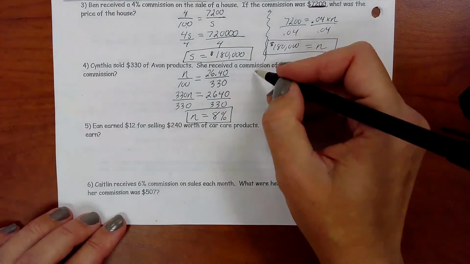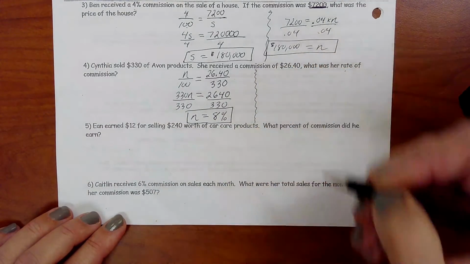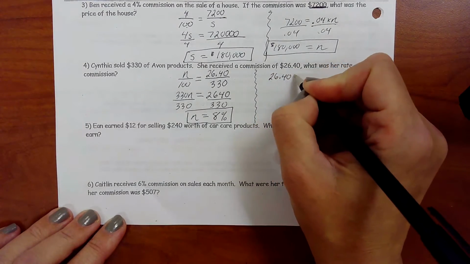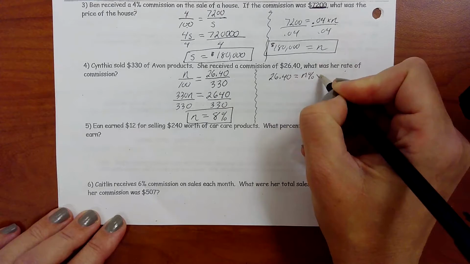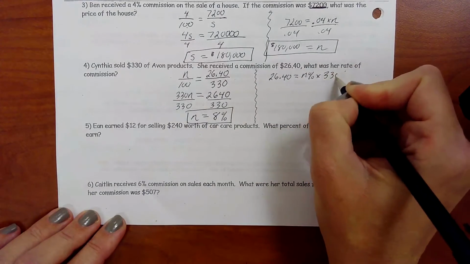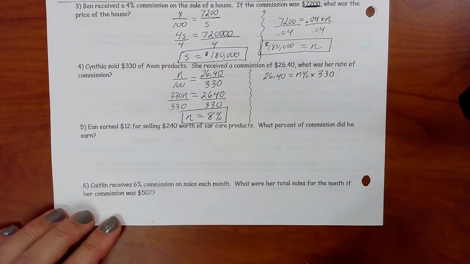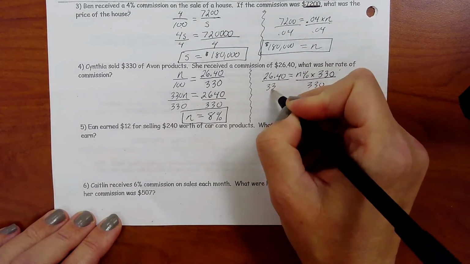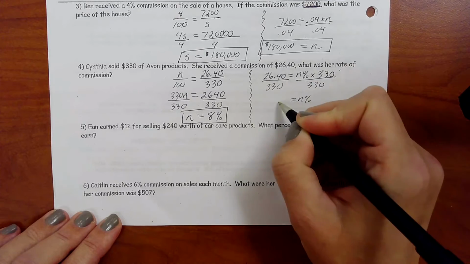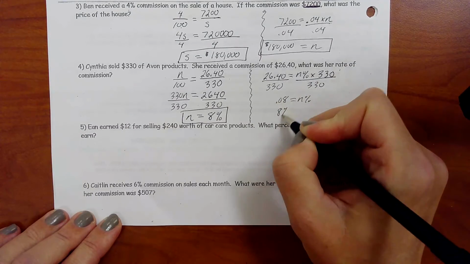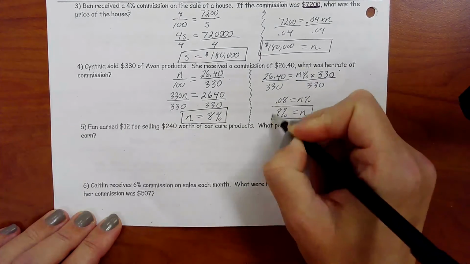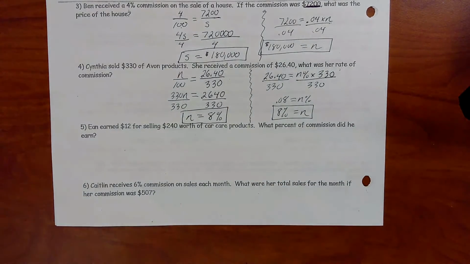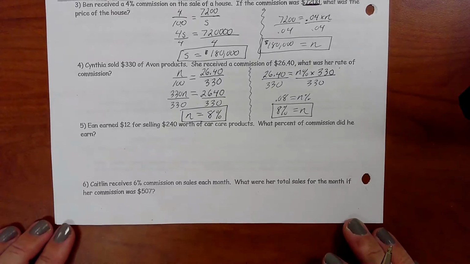Now again, I think that's the easiest. If you are sticking to being a formula person, yours would look like this. The commission, you don't know the percent, times the sales, which is 330. So yours would look like this. You would divide by the 330. You would get a decimal. You would get 0.08, and you would have to know to switch it over to 8%. Again, totally fine. Your choice. Whatever works for you.